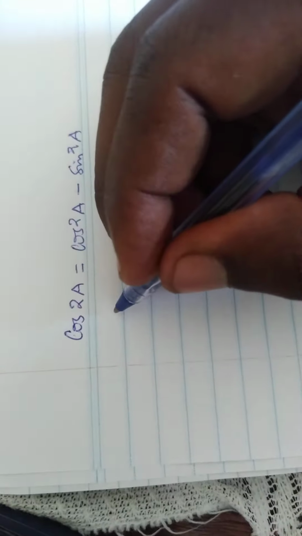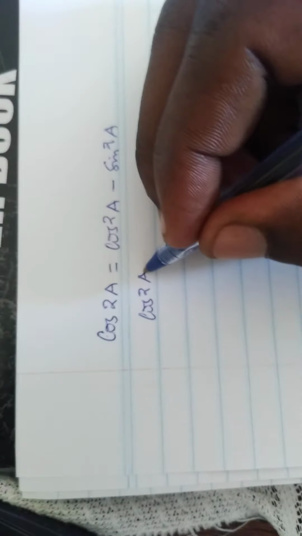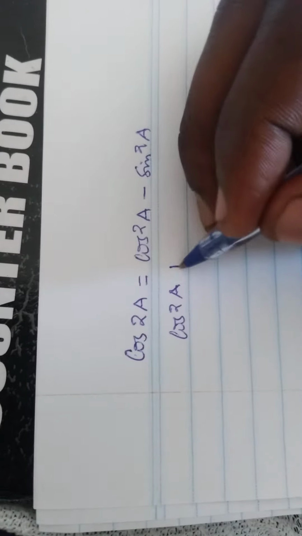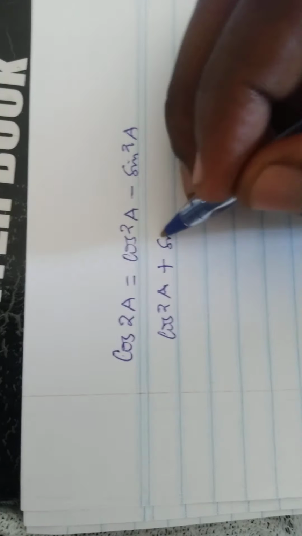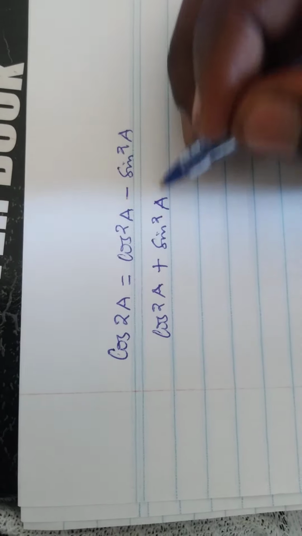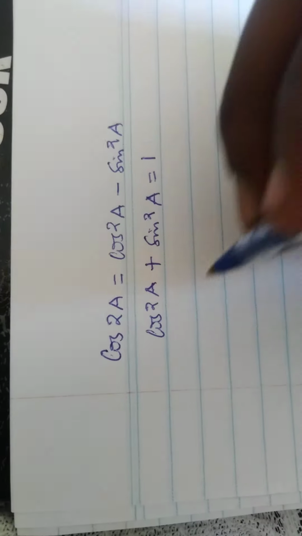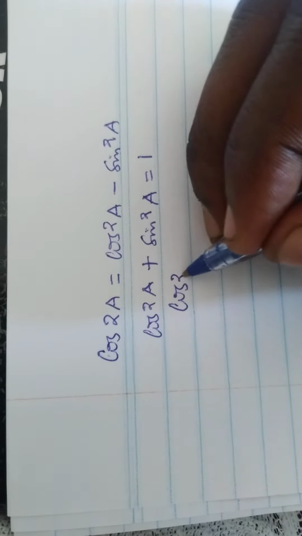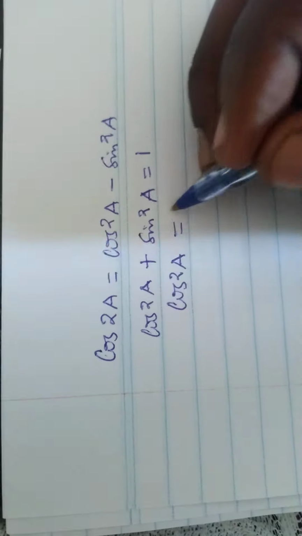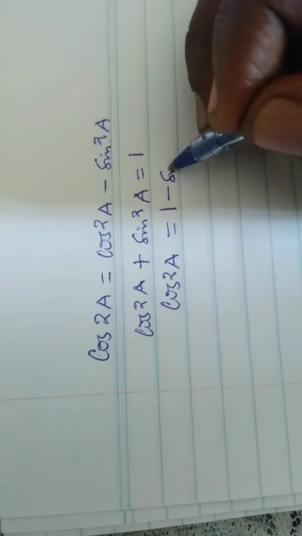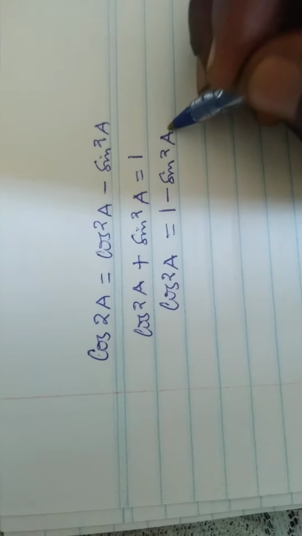So we know that cos squared of a plus sine squared of a is equal to 1. So implying that our cos squared of a is equal to 1 minus sine squared of a.